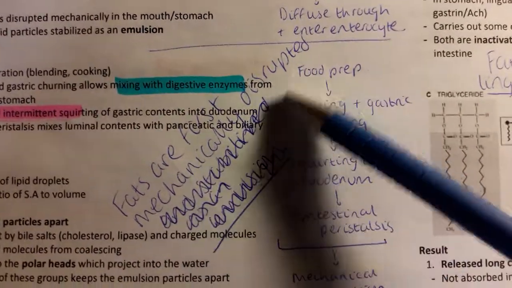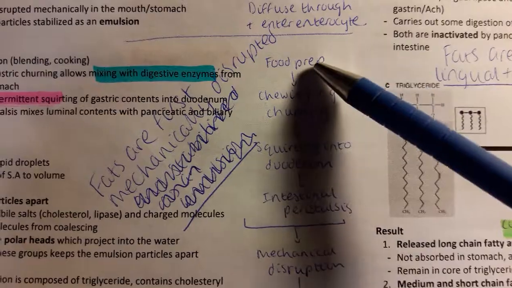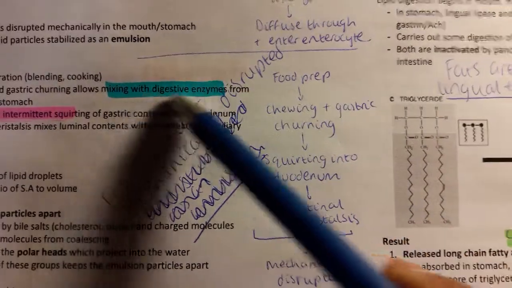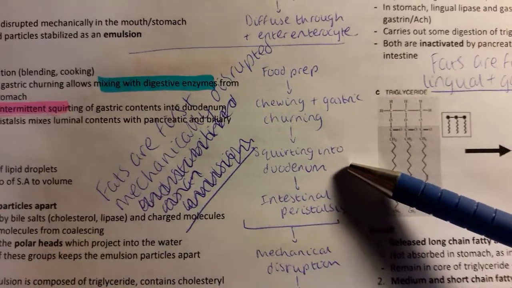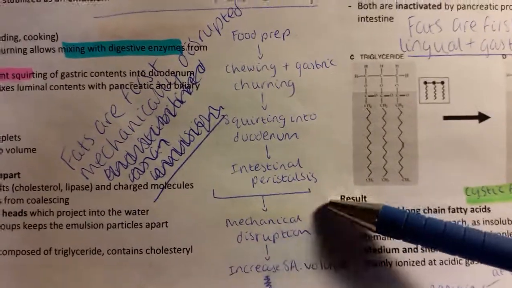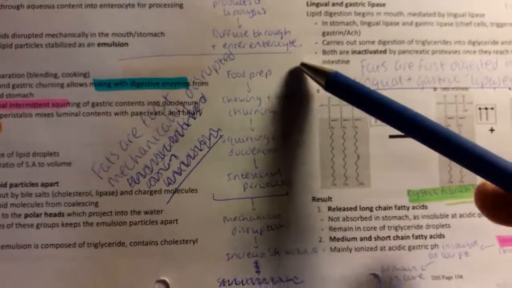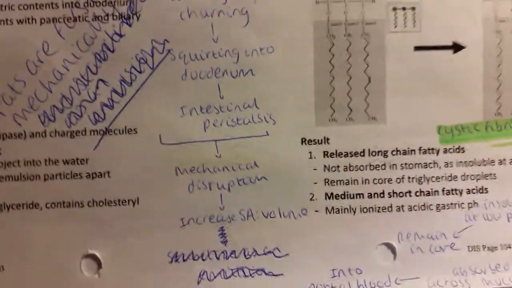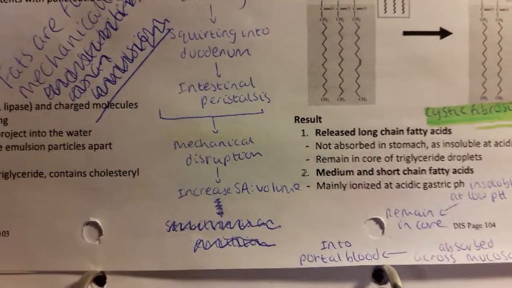Fats are first mechanically disrupted, so physical breakdown, and this happens in several different steps. Food prep, chewing, and gastric churning allows mixing with digestive enzymes from the stomach. Squirting into the duodenum using the pyloric sphincter of the stomach. Intestinal peristalsis mixes the luminal contents with pancreatic and biliary secretions. And this is all mechanical disruption. What's the purpose? Well, it's to increase the surface area to volume ratio to make it easier to digest and absorb the fats.